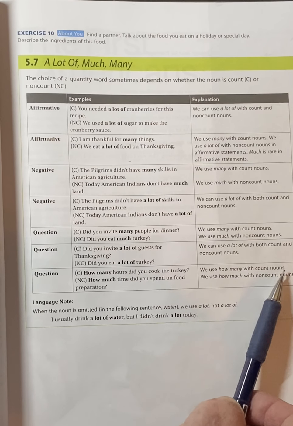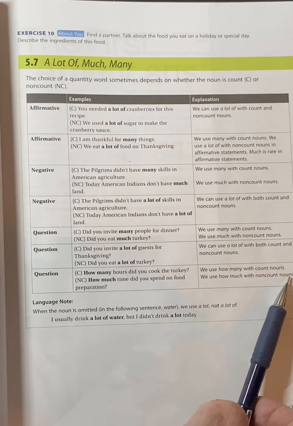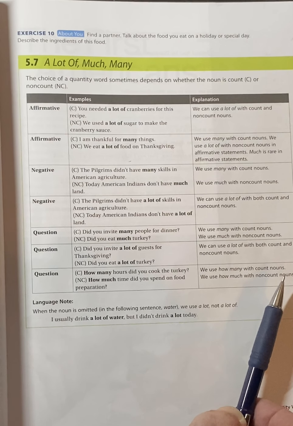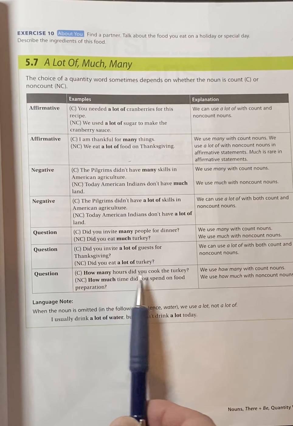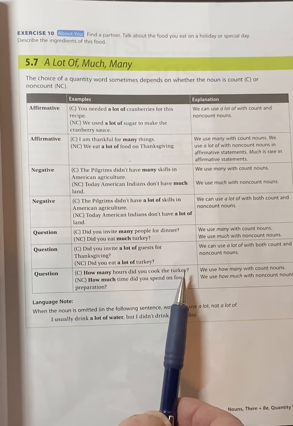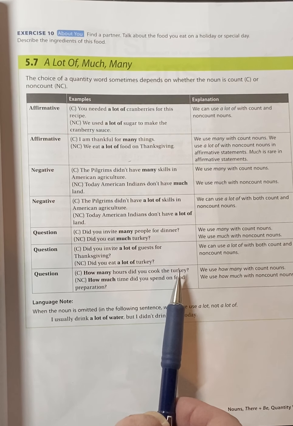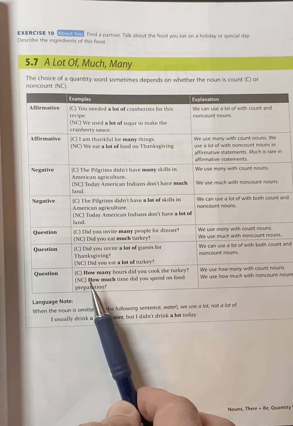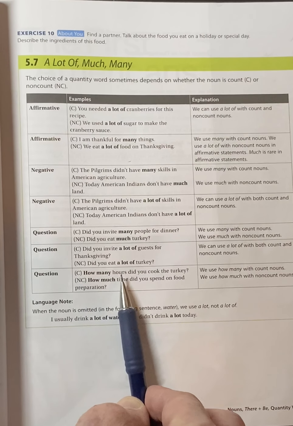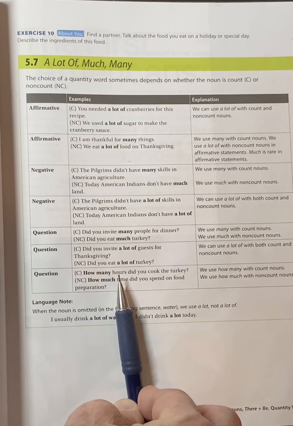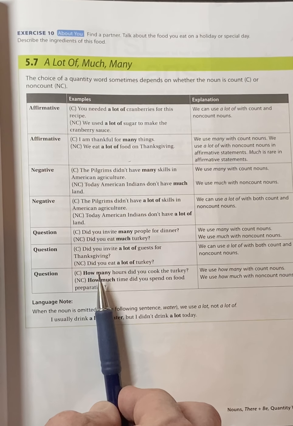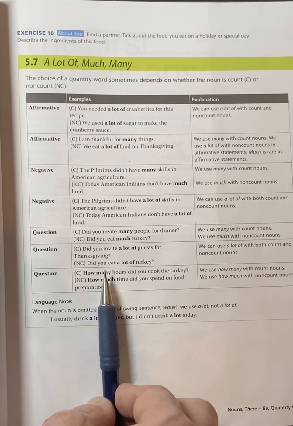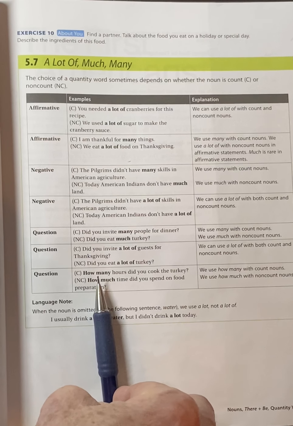We use how many with count nouns. We use how much with non-count nouns. This one's very important and used very frequently. How many hours did you cook the turkey? Now, children, when they're very small, like to say how many hours or how much hours. I've heard that a lot from little kids. How much hours can we play? But we don't use that with count nouns. We use many, because count nouns are things or people or whatever that you can count. And so many is indicating there's an individual number of them.